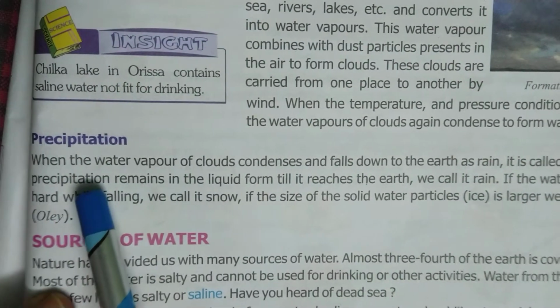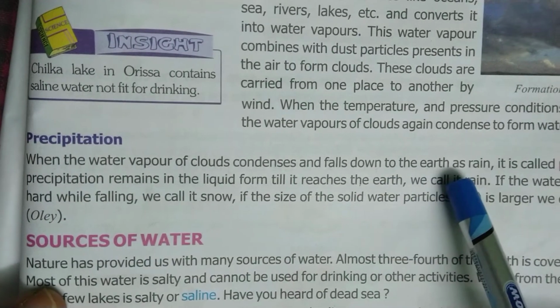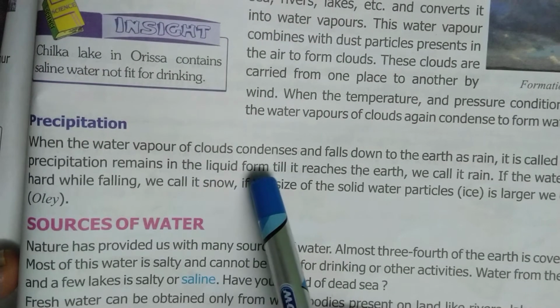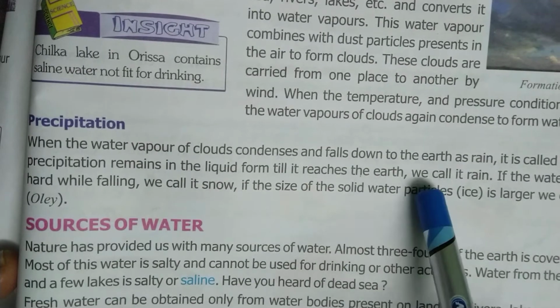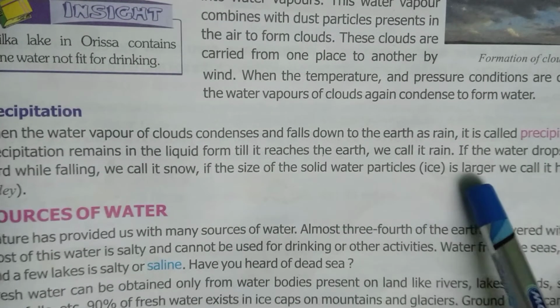Now precipitation. When the water vapor of clouds condenses and falls down to the earth as rain, it is called precipitation. If precipitation remains in the liquid form till it reaches the earth, we call it rain. If the water drops remain hard while falling, we call it snow. If the size of the solid water particles is larger, we call it hailstorm.